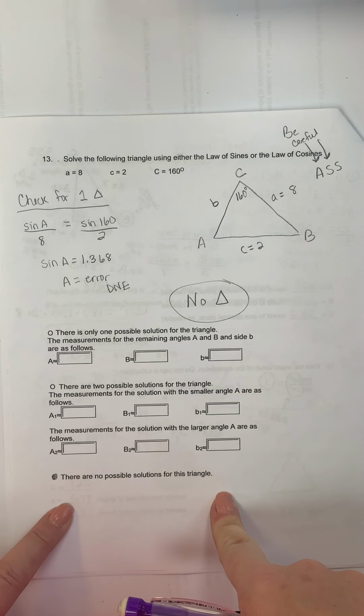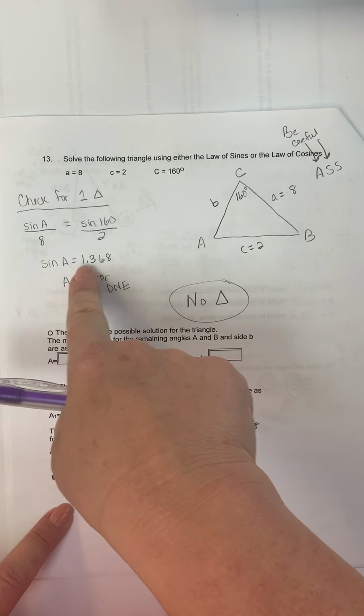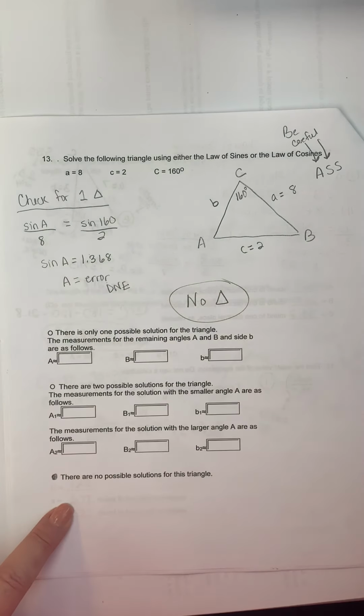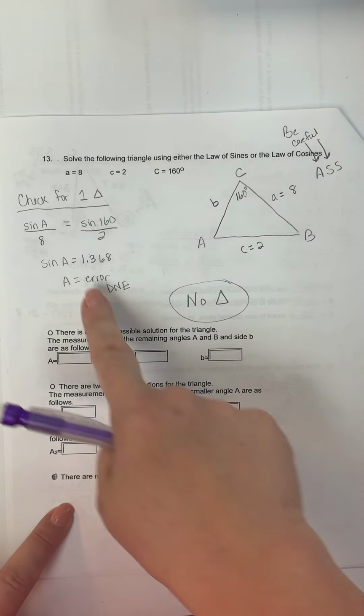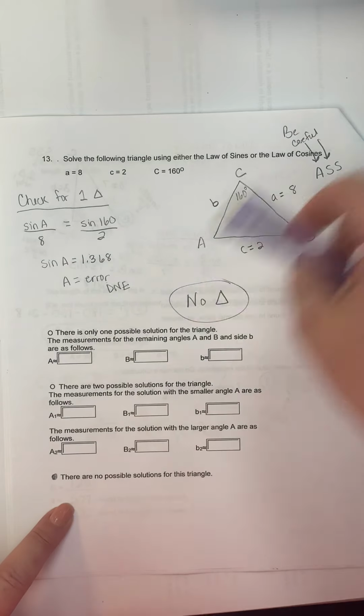Now, the reason I said some of you might have already known that is because when you get to this point, remember, the sine and cosine of any angle can't be larger than 1. So that was the key right there. But when you put it in your calculator and your calculator freaks out and says error, that's what that means. Okay. All right, let's try again.